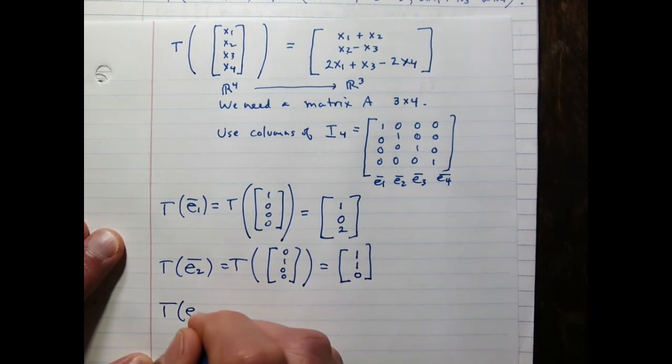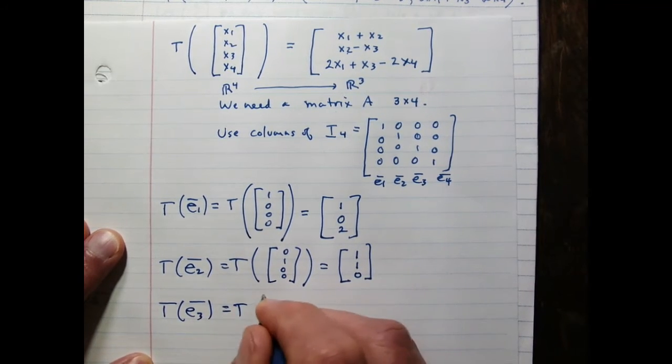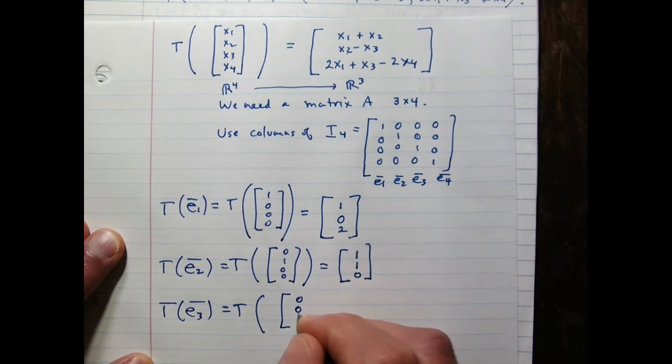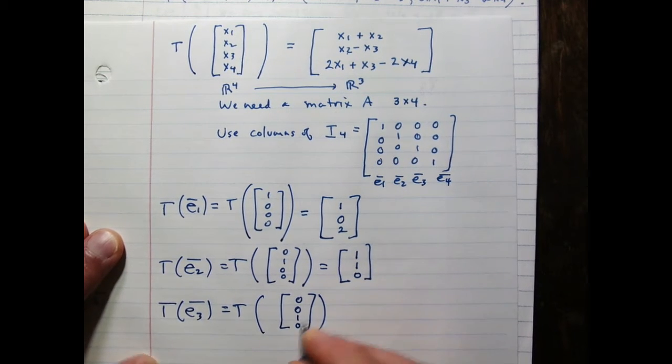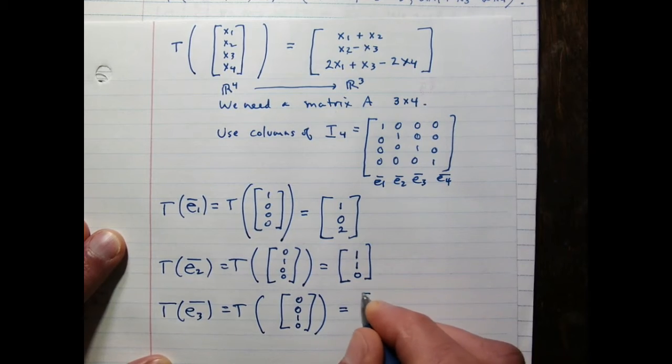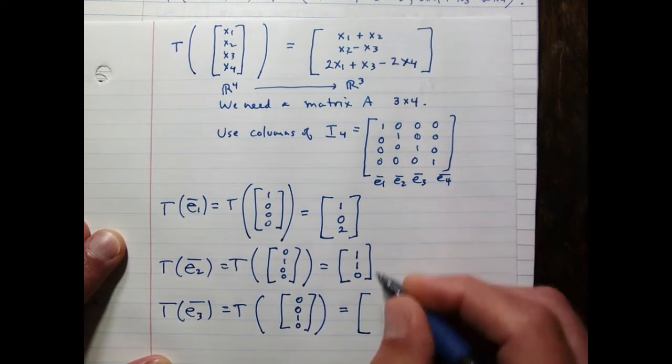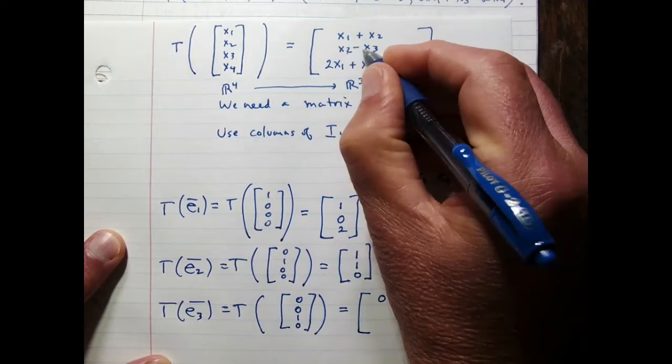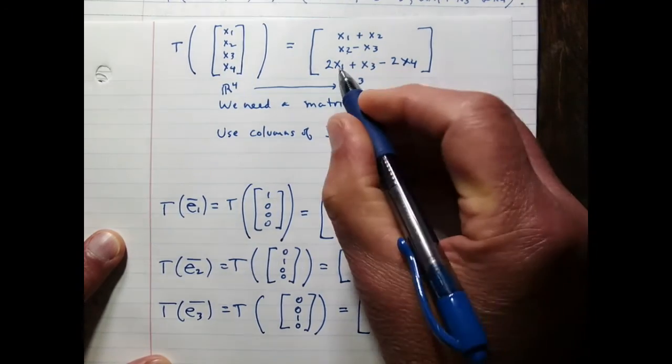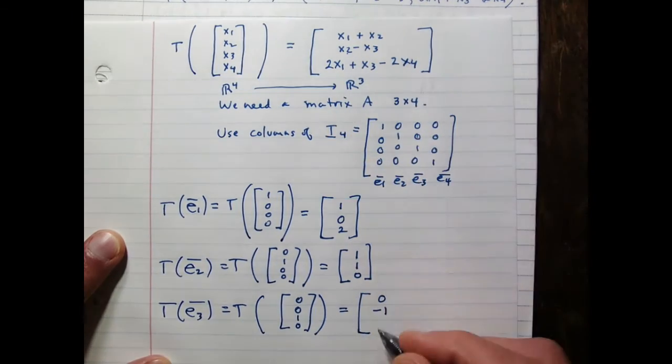And T of E3, which is T of 0, 0, 1, 0. So now x3 is 1, and all the others are 0. So I get 0. I get 0 minus 1, negative 1, and I get 0 plus 1 minus 0 is 1.